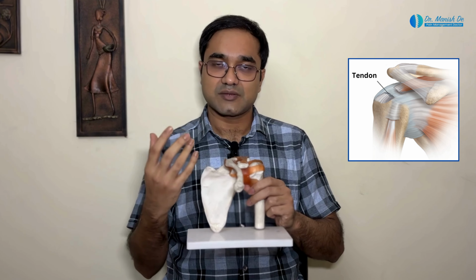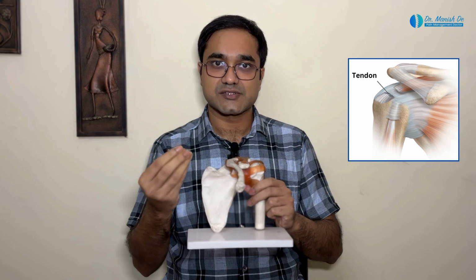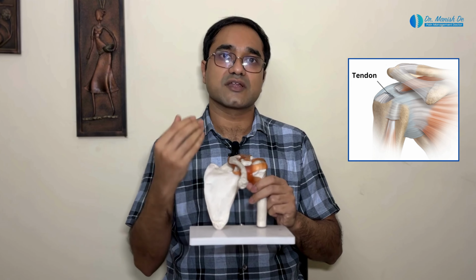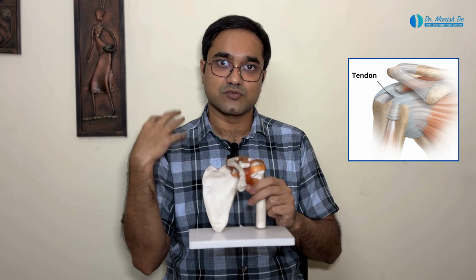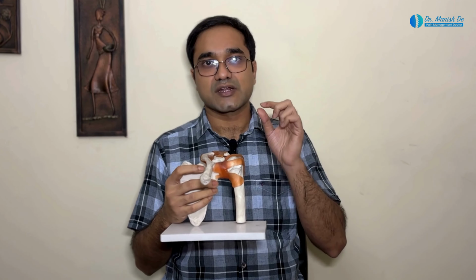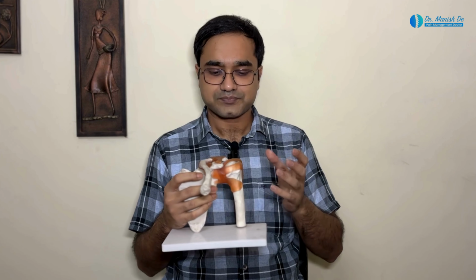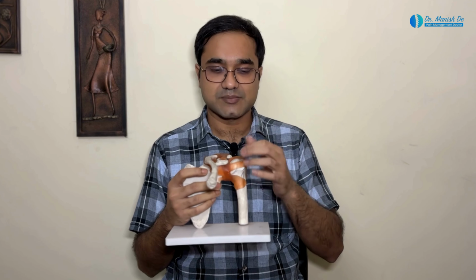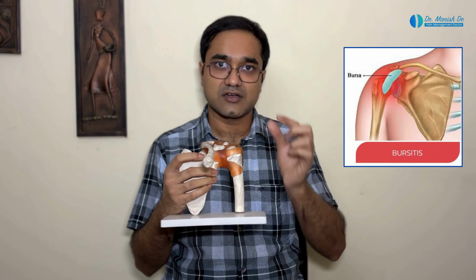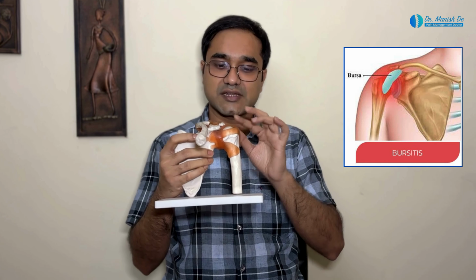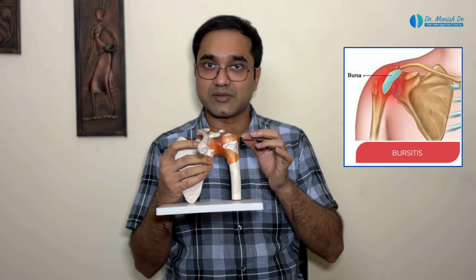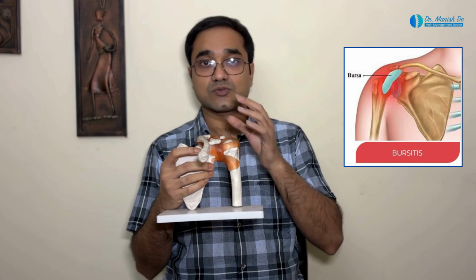So we have to identify the particular ranges of motion of different muscles, whether they are painful or not, or whether there is weakness during the movement of the shoulder joint, so that we can identify which muscle is having the problem in the shoulder joint area. Another cause is bursitis. There is a small pouch of fluid between the muscle and the bone. When there is an inflammation, it can cause bursitis, and that can be a cause of shoulder joint pain.